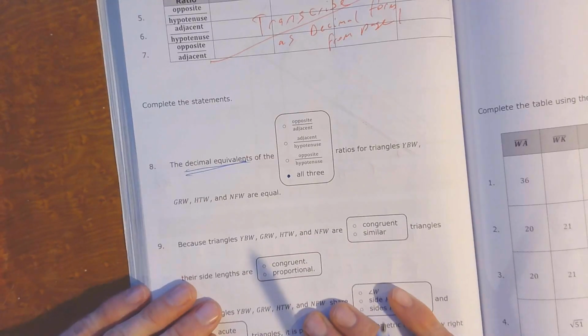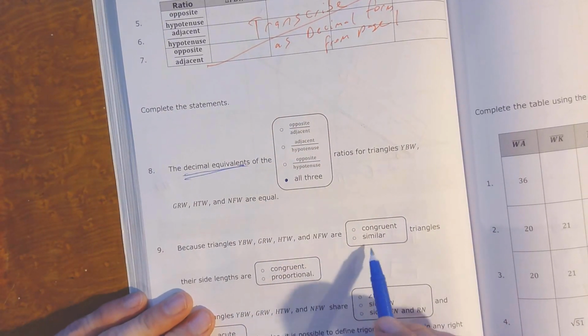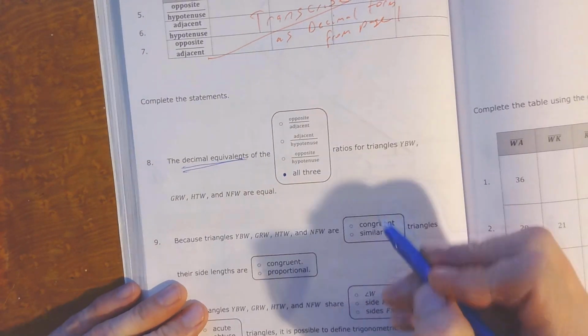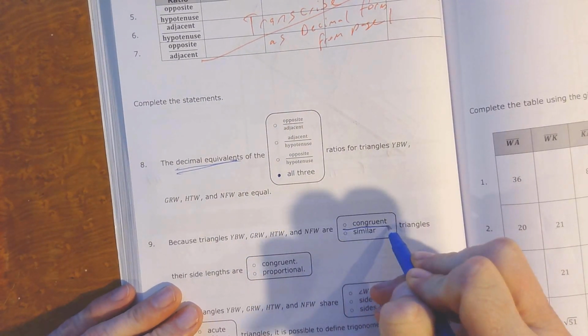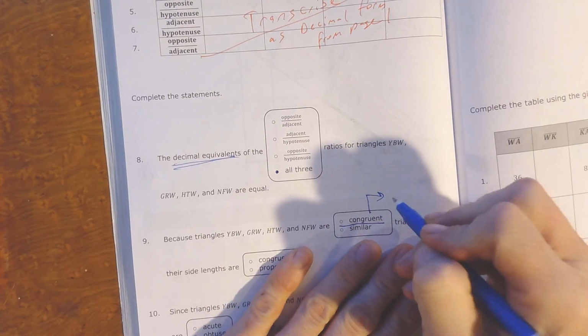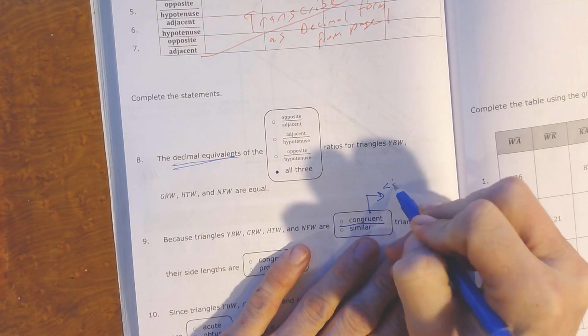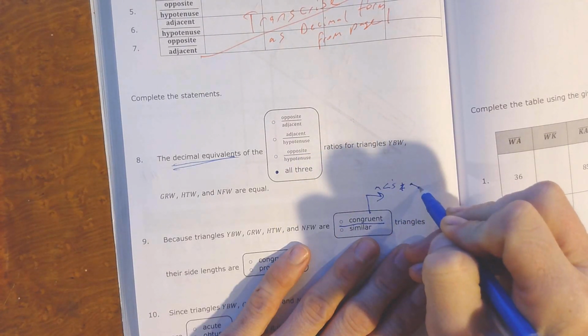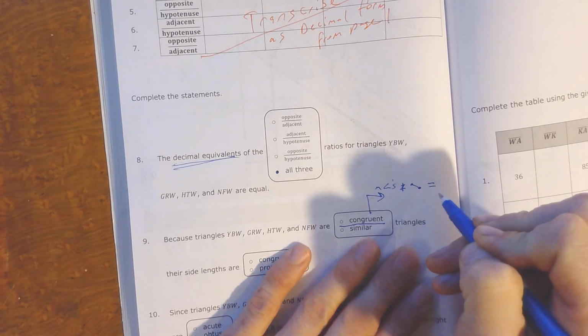Okay, that's because, are they congruent or are they similar? Well, remember, in order for these to be congruent, right? Congruent means that the angles, the measures of the angles, and the lengths of the sides are equal.